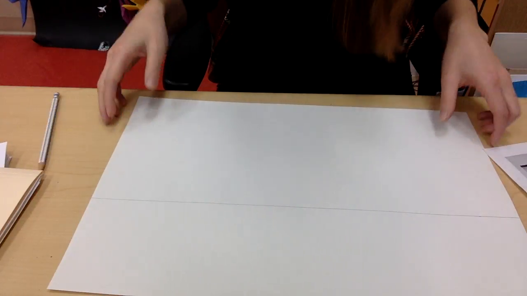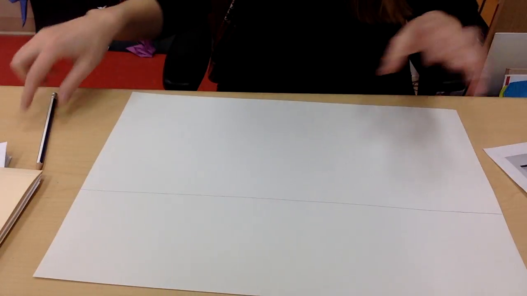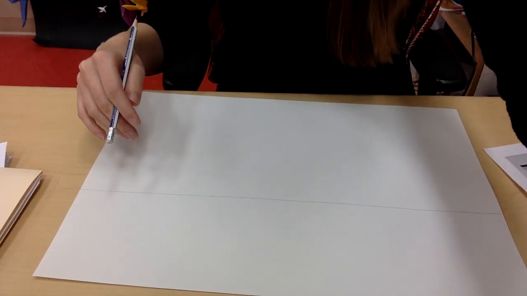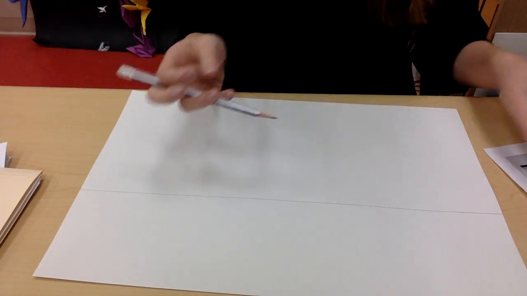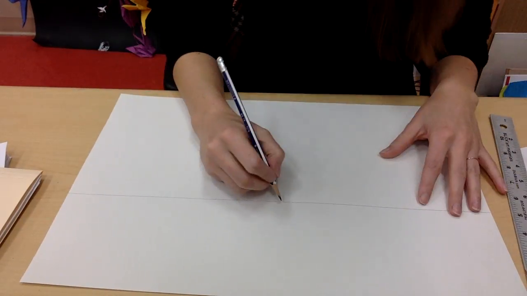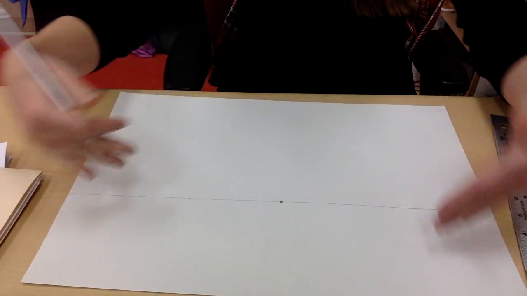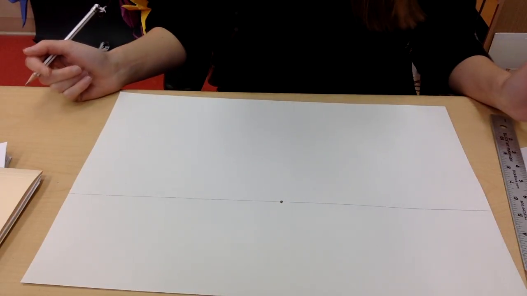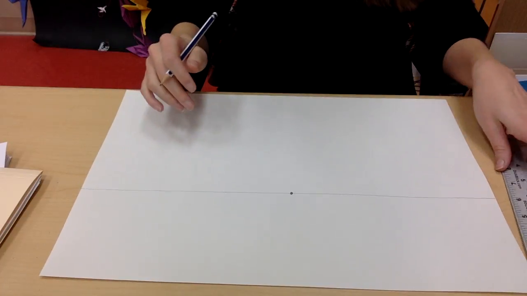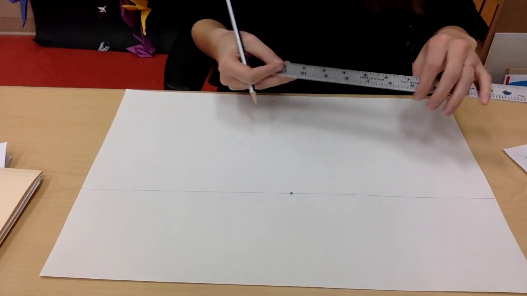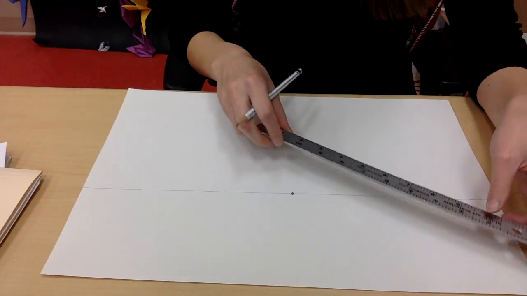Now it's okay if your horizon line is not exactly in the middle, if it's closer to the top or the bottom, but just try and make it somewhere in the middle. It doesn't have to be perfect. Then at one point we're going to put our vanishing point. Our vanishing point is where all the things in the picture are going to go to. So the closer something gets to the vanishing point, the smaller it's going to be.